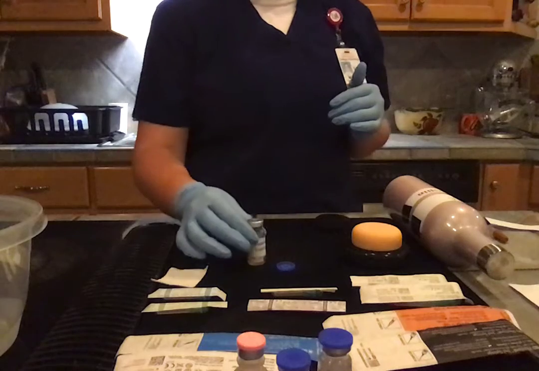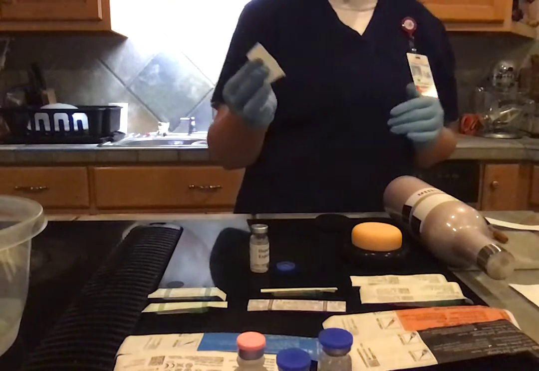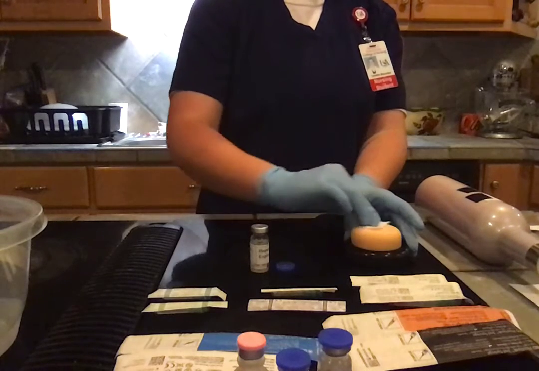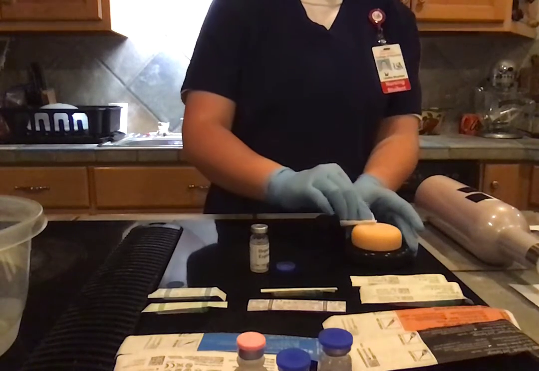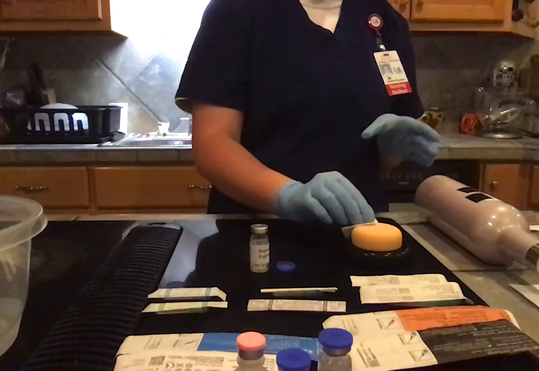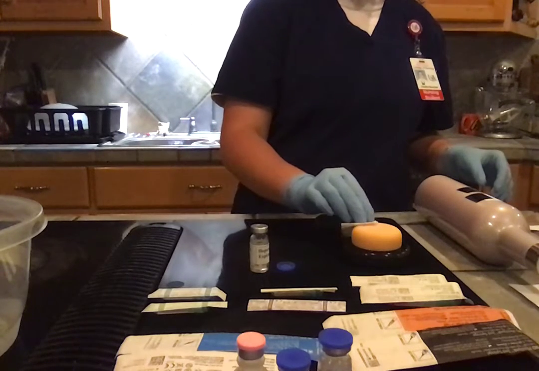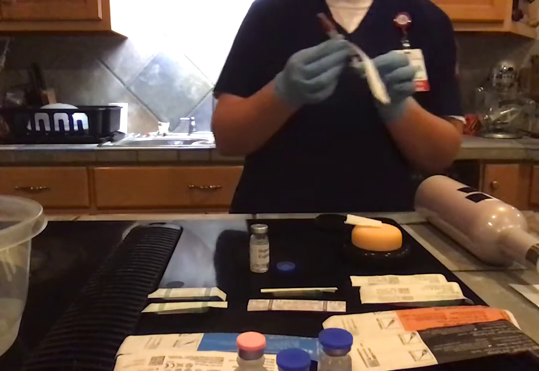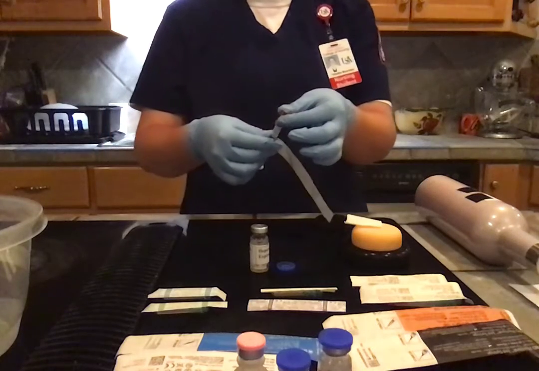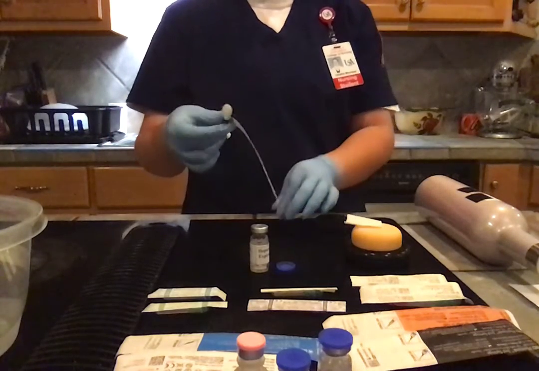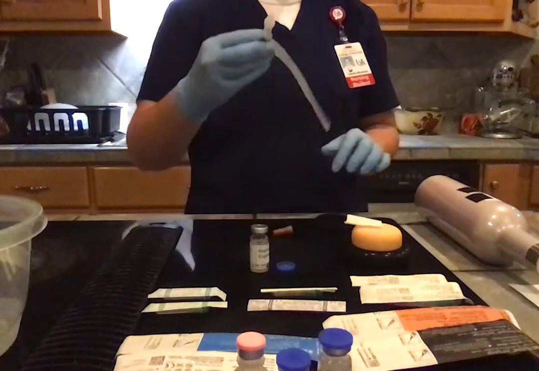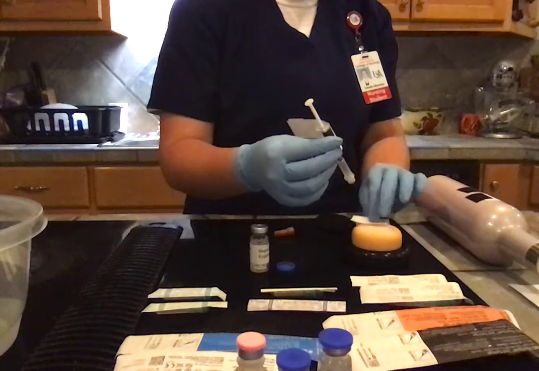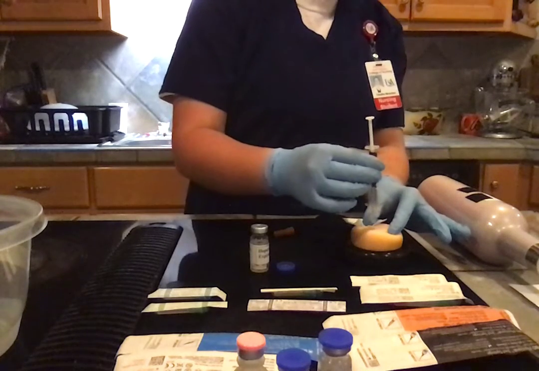So once I've selected my site, I'm going to clean the patient's site with an alcohol swab, and then I'm going to leave my swab pointed to the place that I've cleaned for the injection. Next, I'm going to remove my cap, and then here I'm going to spread the skin.